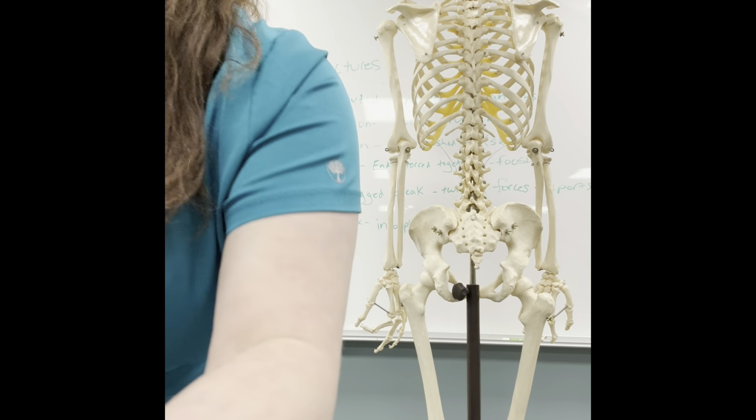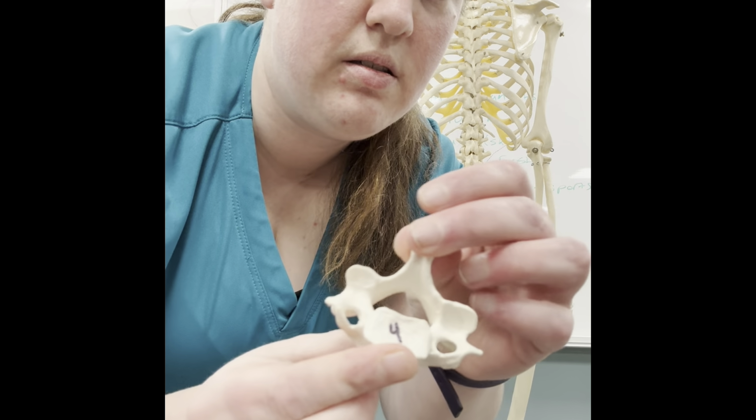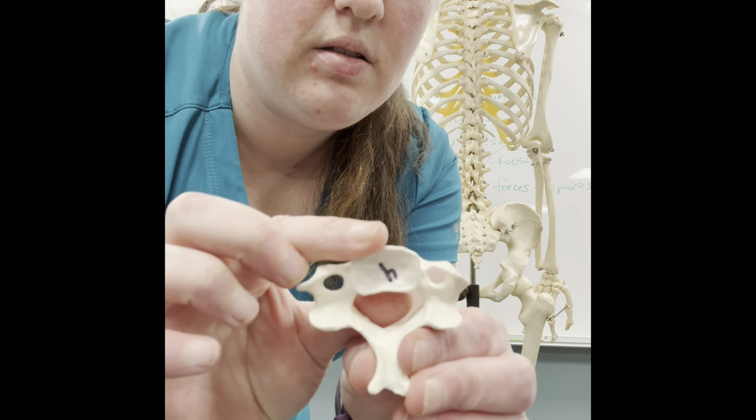Now, I'm not gonna lie, for cervical, I say it kind of looks like Sid. Anybody else see it? You see Sid?